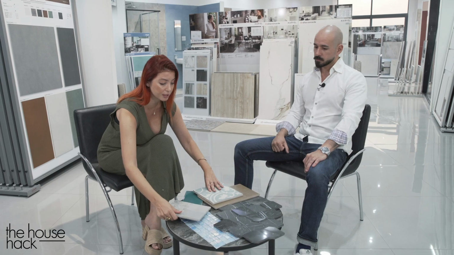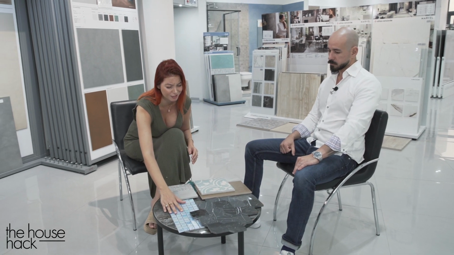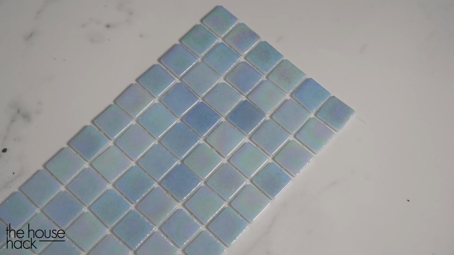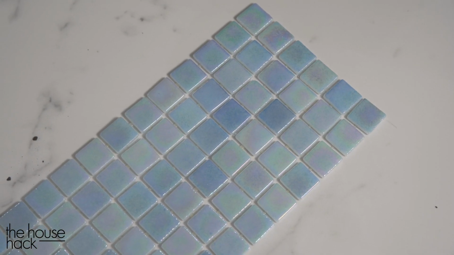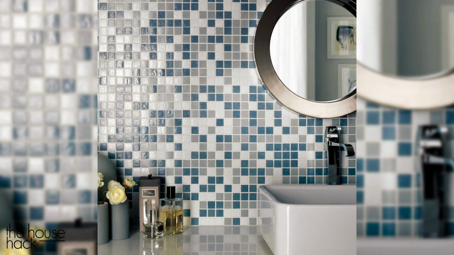And then we've got these mosaics over here. So these are two different types of mosaics, very, very different in style and design. Do you want to run me through these? So this is your typical mosaic, which in this case is glass. These are generally seen in pools, although in bathrooms they make lovely features. Not easy to install.